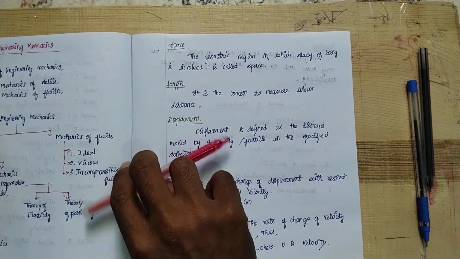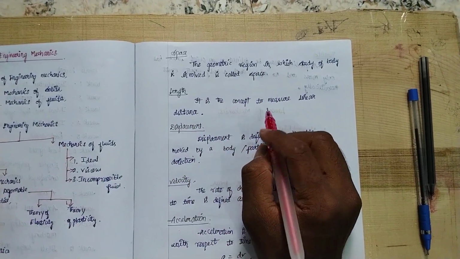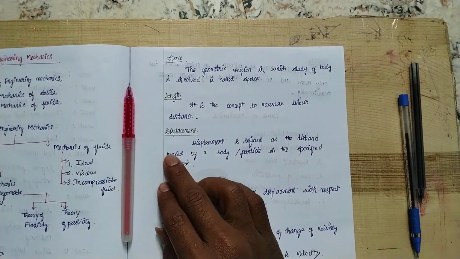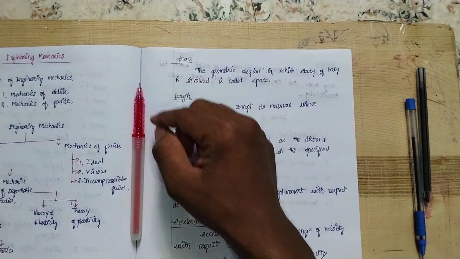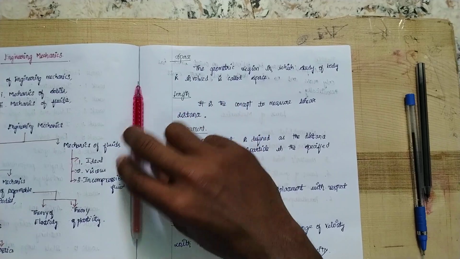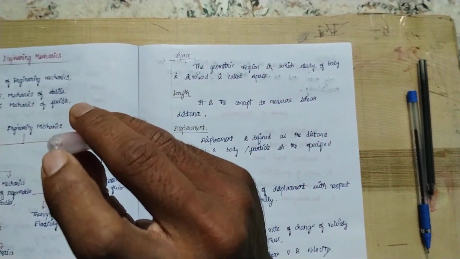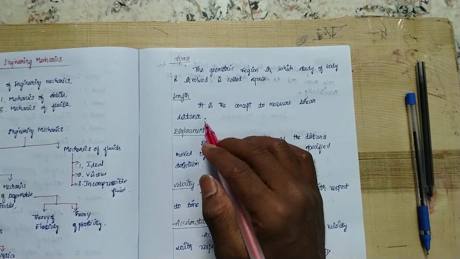Then what is meant by length? It is the concept of measuring linear distance. This pen has a certain length. I am measuring from here to here, which is in a linear manner. Measuring the diameter of the pen is also linear. This is known as length.